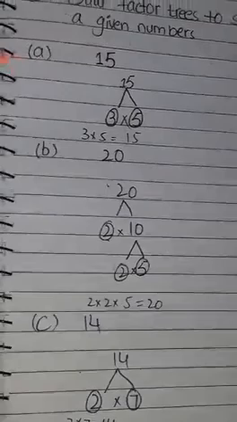Again, we don't have any composite number to break, so our question is completed. At the end we have two prime factors, 3 and 5. 3 multiplied by 5 equals 15. It means 3 and 5 are the factors of 15. Now move to question B.